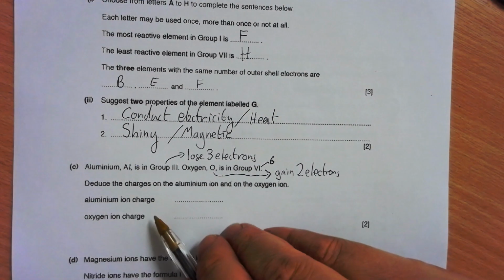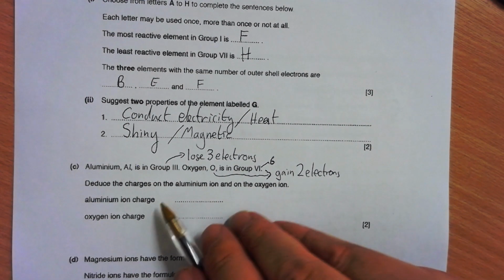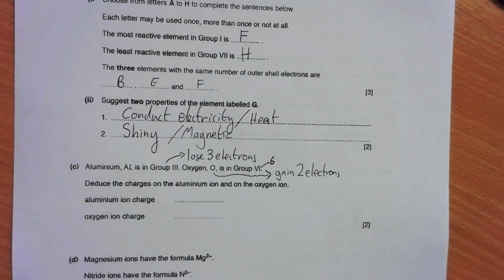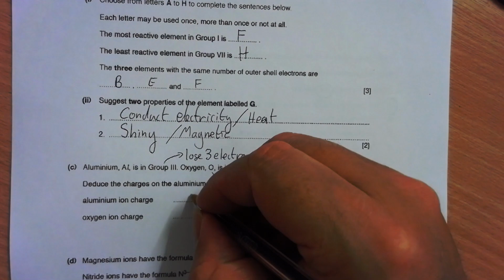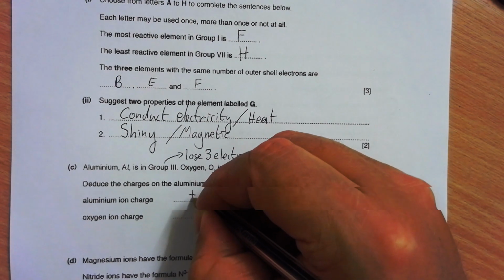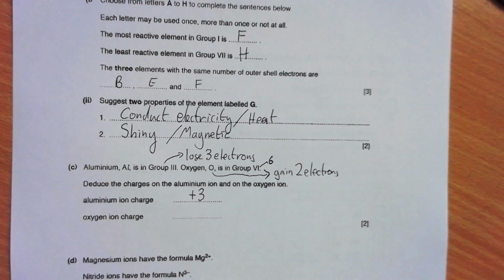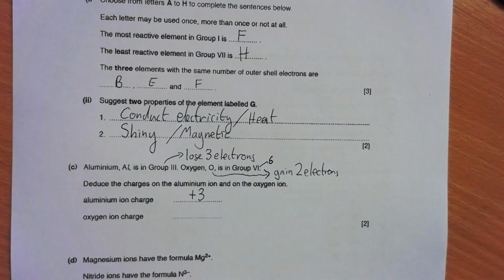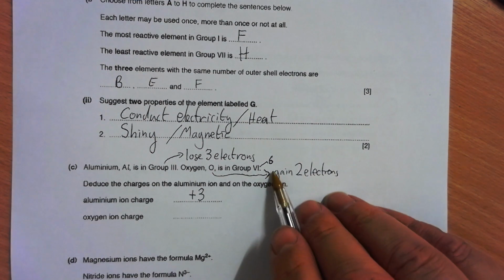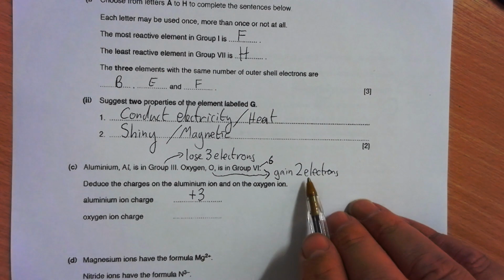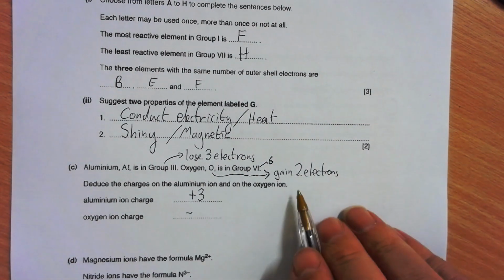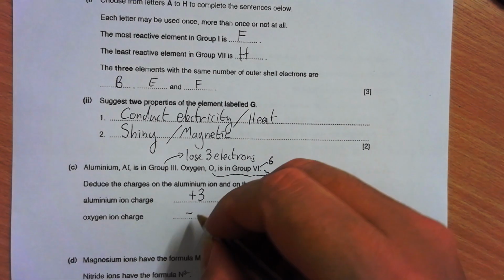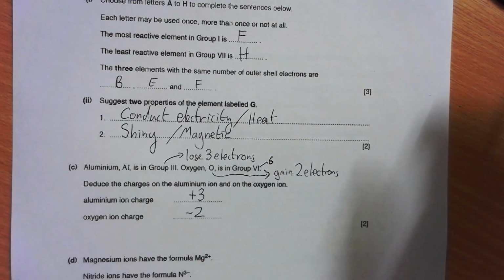So if the aluminium has lost 3 electrons, well, when you lose electrons, electrons are negative, so you lose negative charge, which means you become positive. So the aluminium ion charge is +3. Now with oxygen, it's in group 6, which means it will gain 2 electrons. Electrons are negative, so it will gain a negative charge. It will gain 2 of them, so it will be -2.